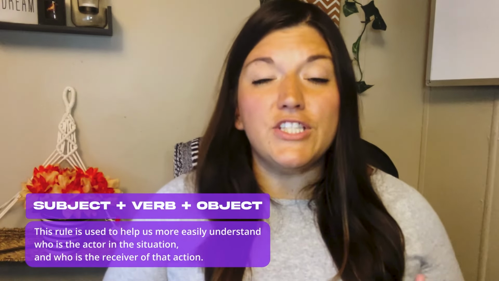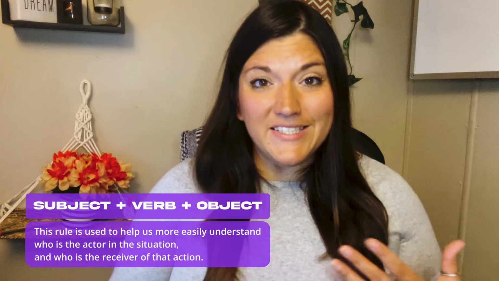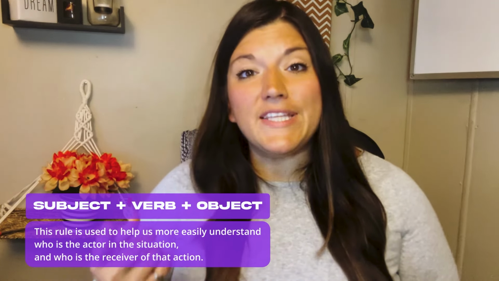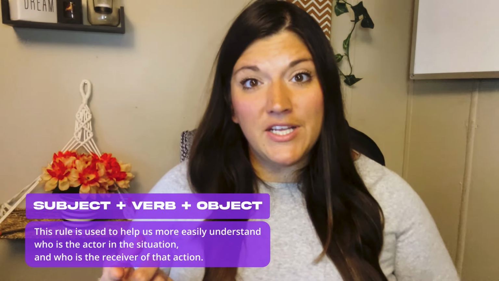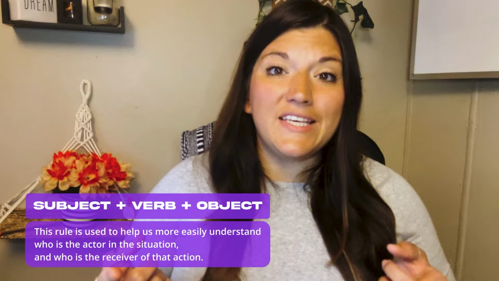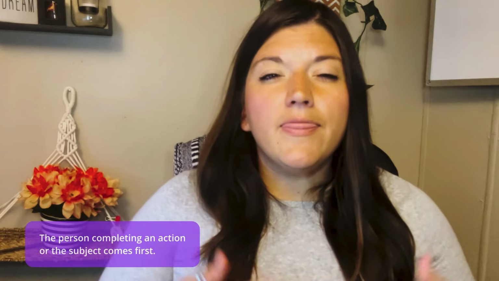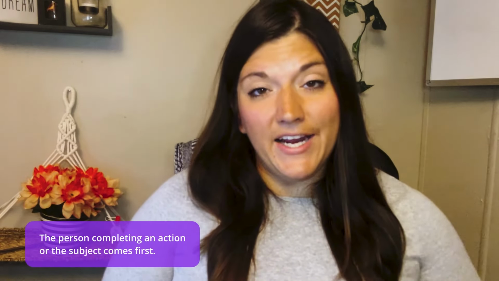This rule is used to help us more easily understand who is the actor in the situation and who is the receiver of that action. The person completing an action, or the subject, comes first. For example, the dog.